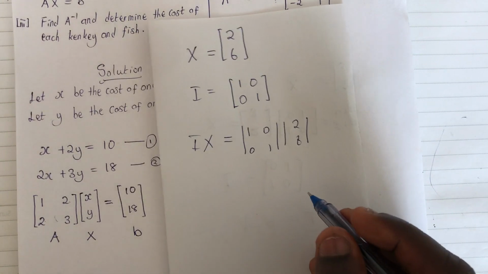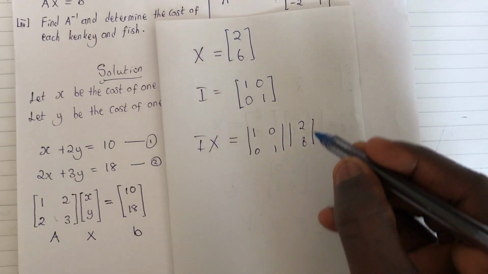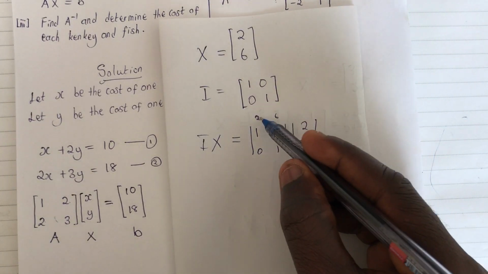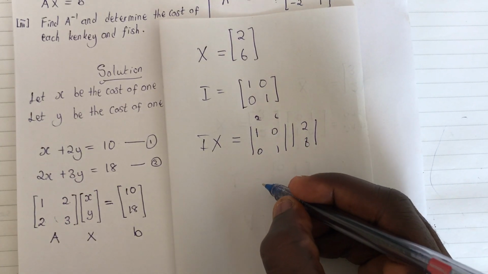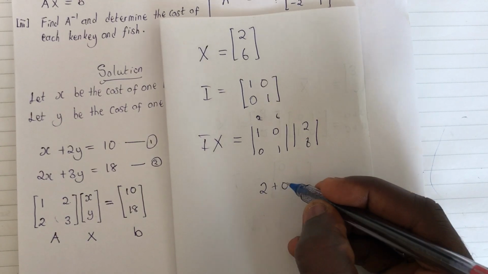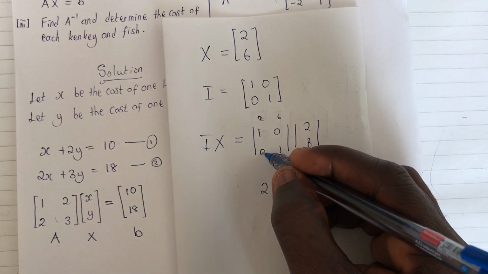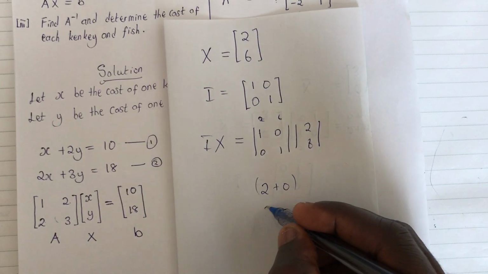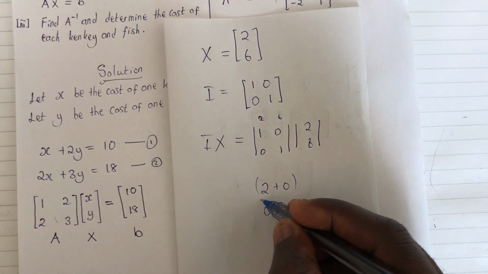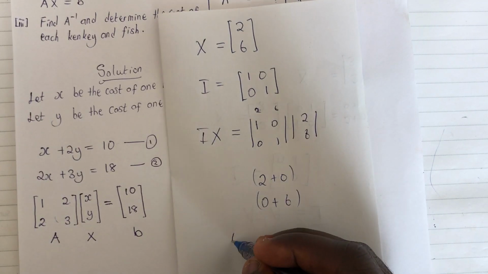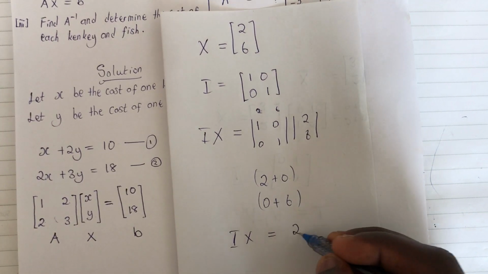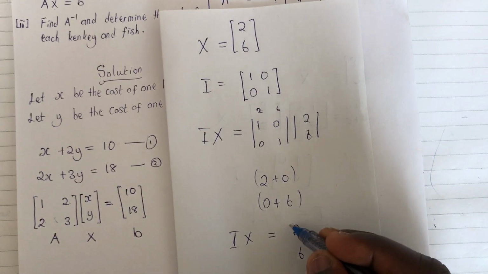Now, when I multiply this, 2 times 1 is giving me 2. 6 times 0 is giving me plus 0. 2 times 0 is giving me 0. 6 times 1 is giving me plus 6. Now watch carefully. The result for Ix is giving us this plus this, we are having 2. This plus this, we are having 6.